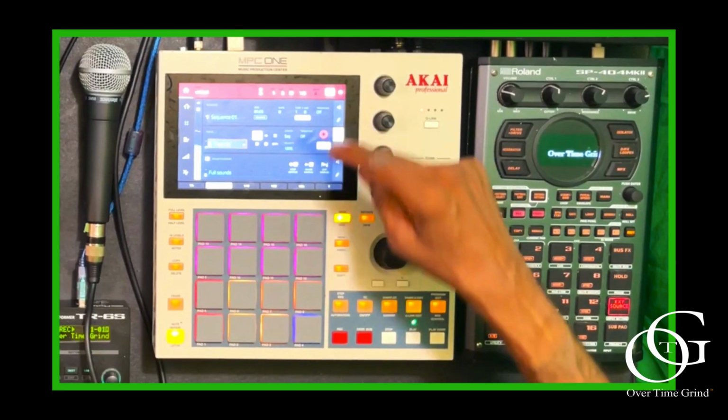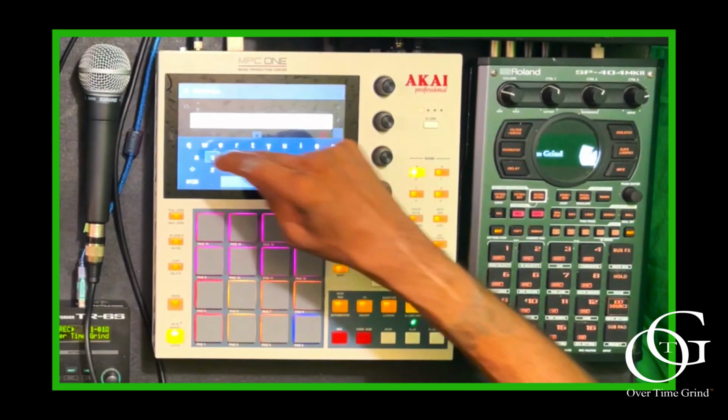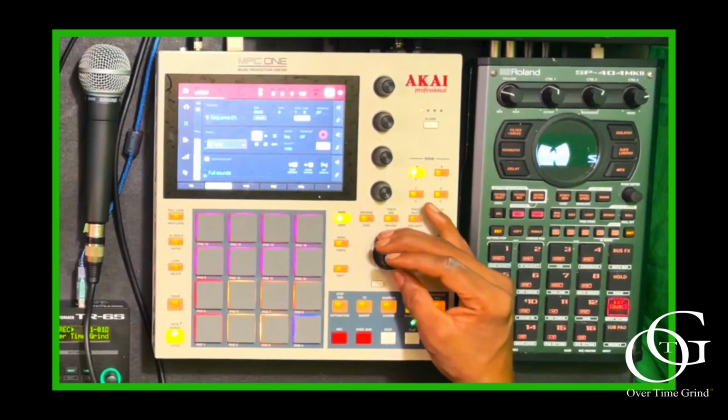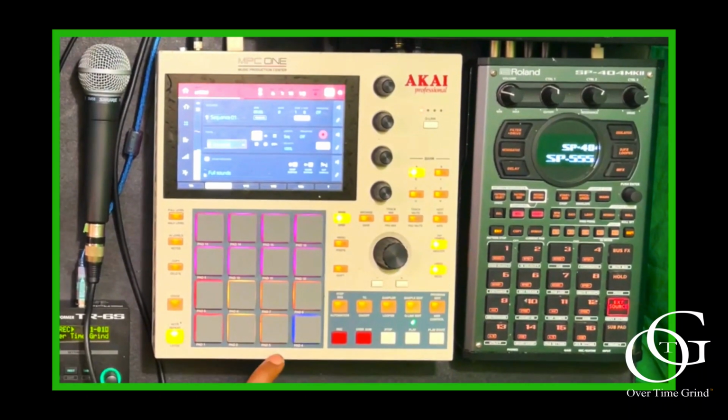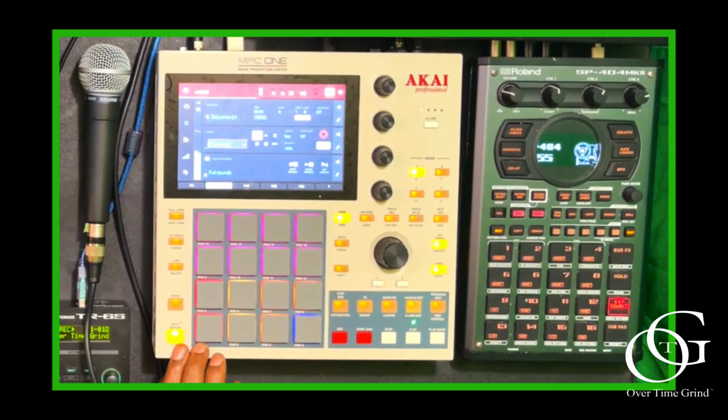Now we got those, and you can't really hear them, but they there. You'll tell the difference when I turn them off. So now we got those hi-hats there. So now we can come back with our kick.